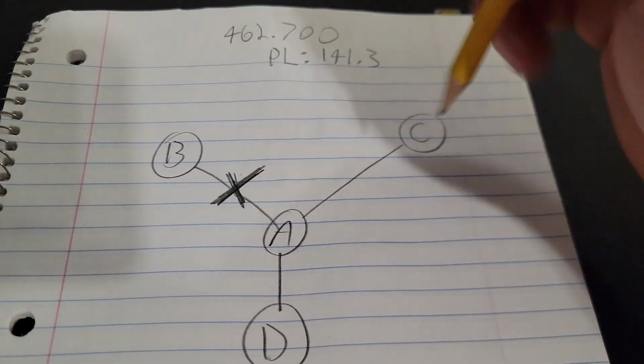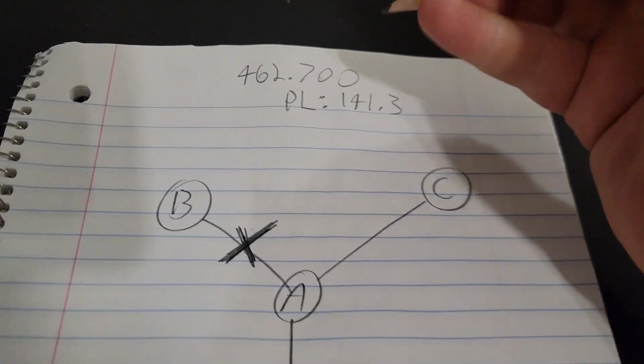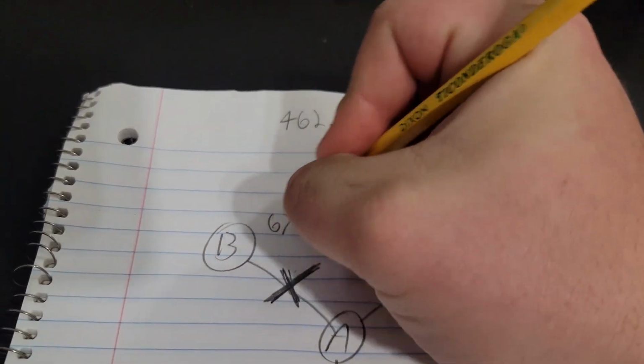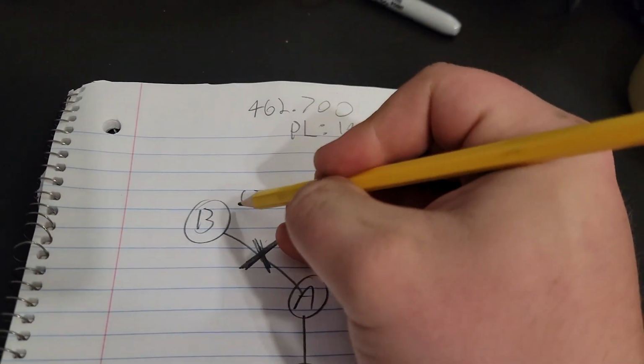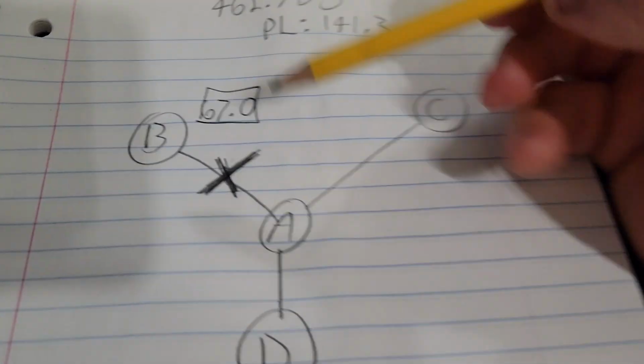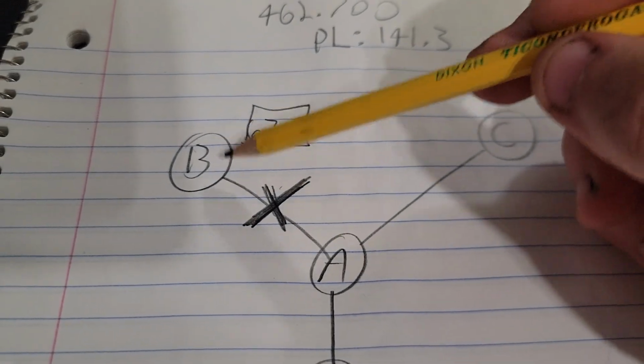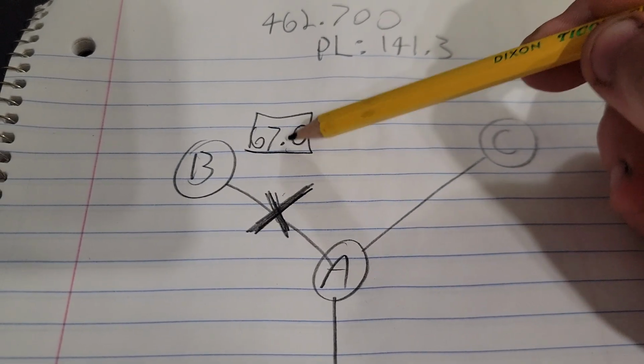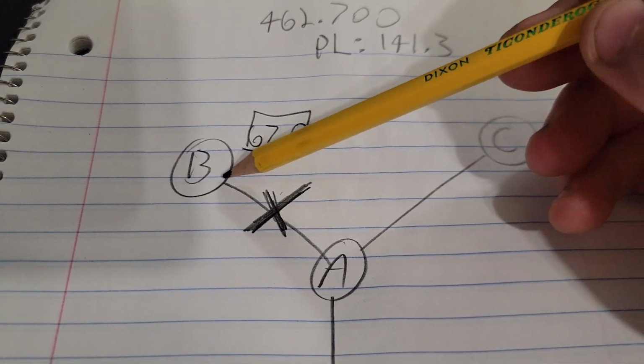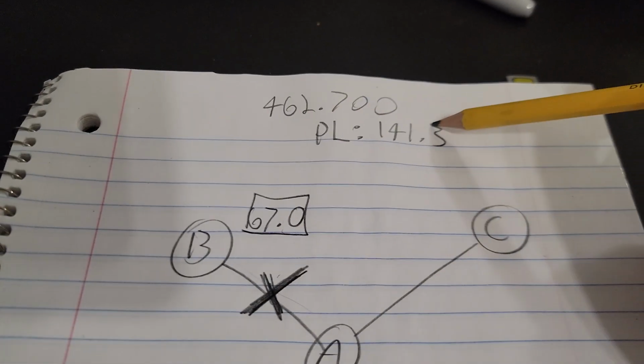You want all these to have separate failover or backup tones. So let's say this one has 67.0 as its backup tone, right? Whenever it disconnects, it automatically switches to use that tone instead. And whenever it reconnects, it switches back to 141.3.